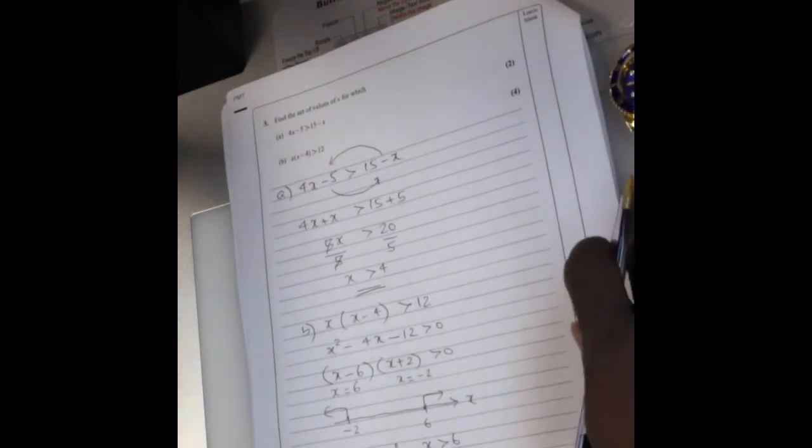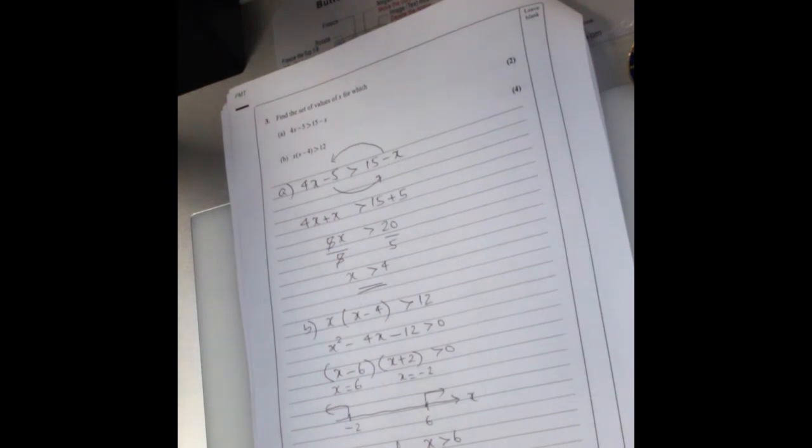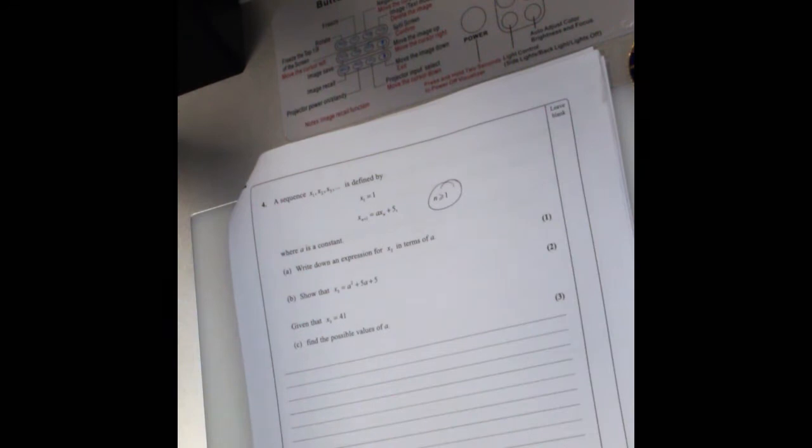I just looked at my time. I took only 5 to 6 minutes up to question number 3. And then I'm moving to question number 4. Question number 4, a sequence x1, x2, x3. They given x1 equal to 1, x(n+1) equal to a x(n) plus 5, and they said n greater than or equal to 1, where a is the constant.